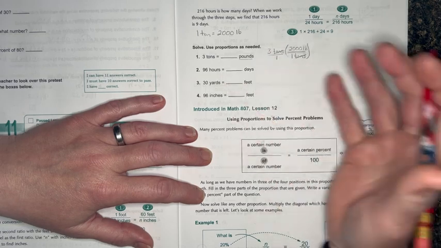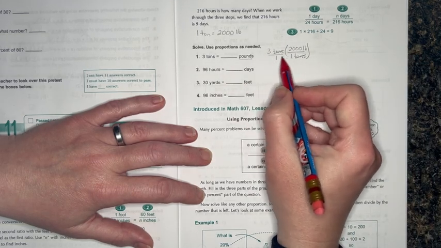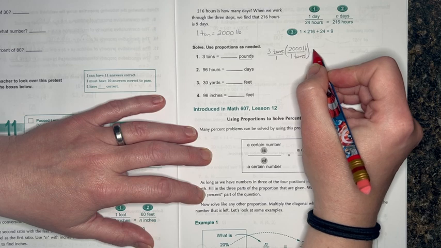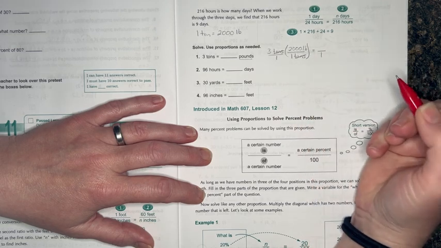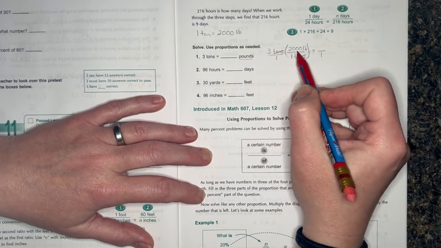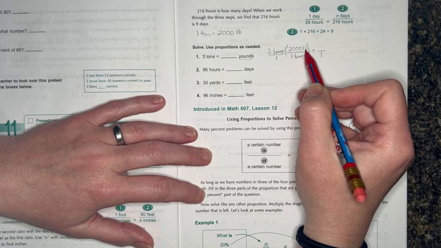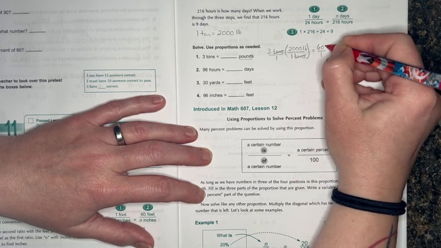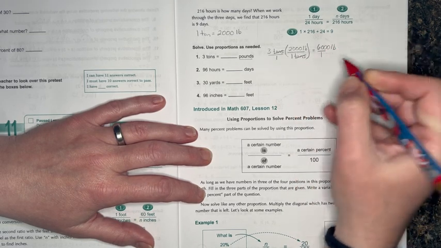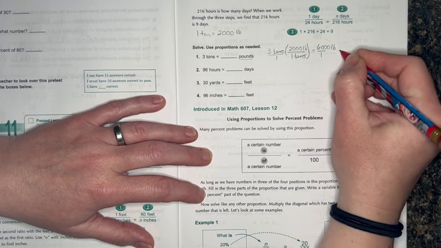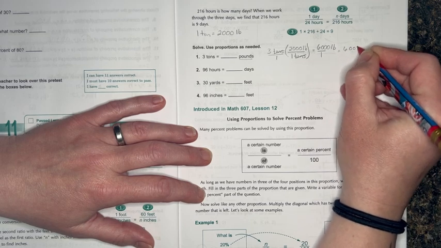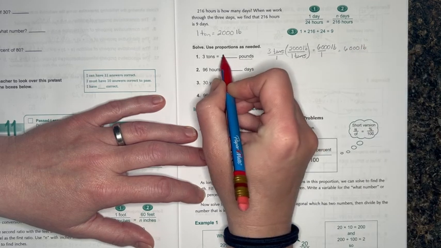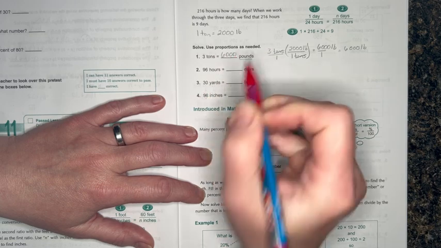Then what's left in the denominator is just ones, and what's left in the numerator is 3 times 2,000 pounds. Well, that is 6,000 pounds. 6,000 pounds over 1 is just 6,000 pounds. So my answer is 6,000.